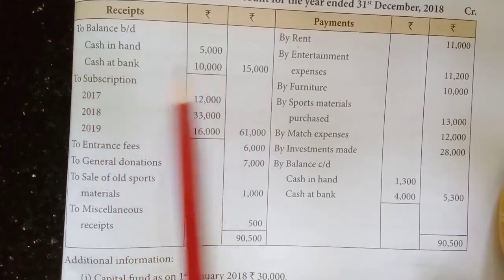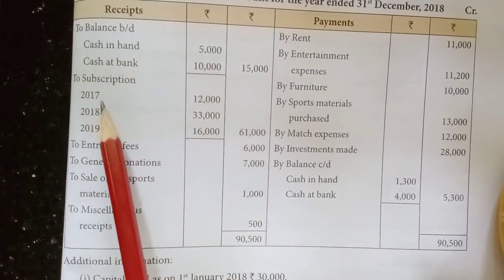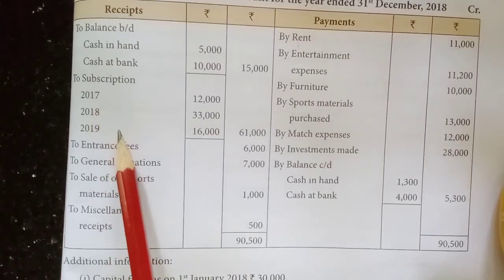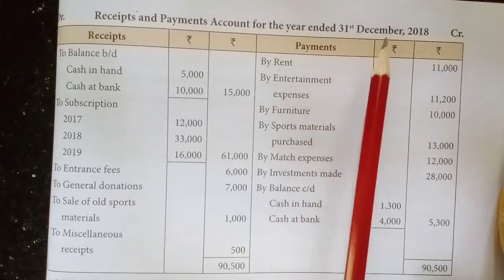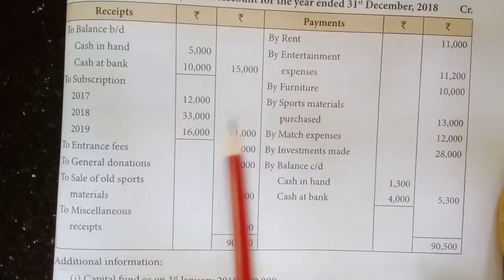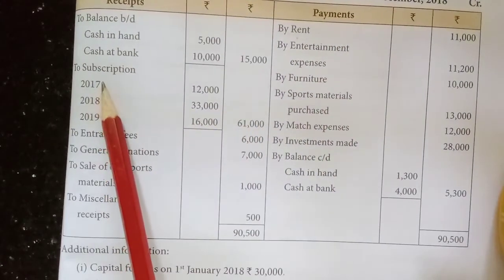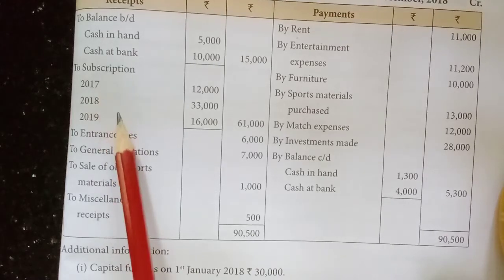Balance brought down, cash in hand, cash at bank. Then subscription 17, 18, 19. What is the current year? 18, isn't it? 31st December 2018. That is the current year. So this one is received. Now they have received last year's, and next year's also received in advance.